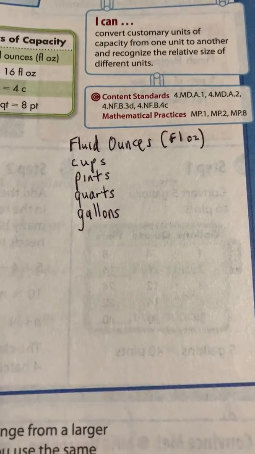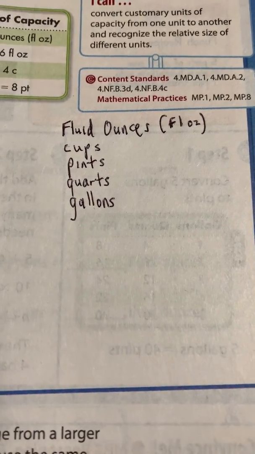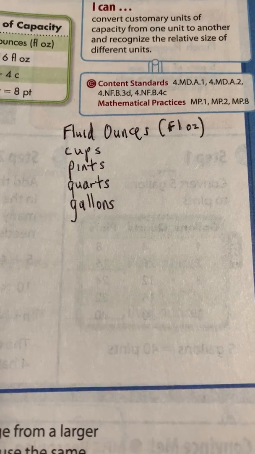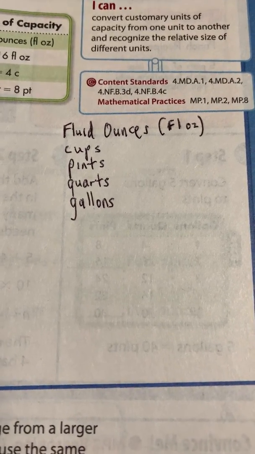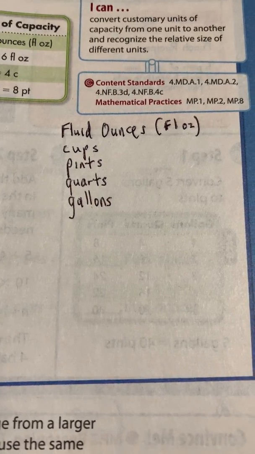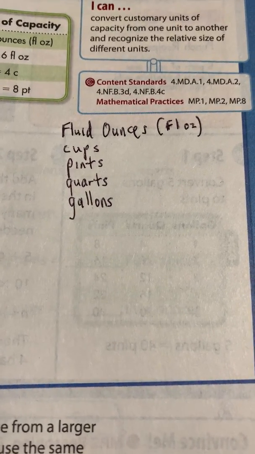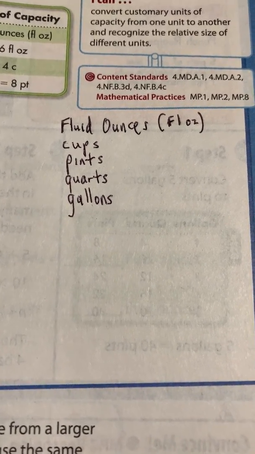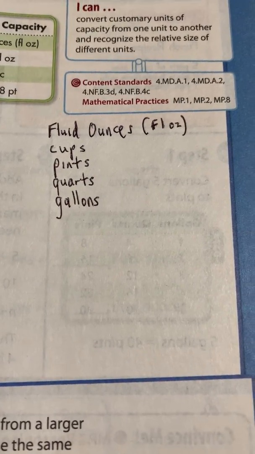And I put it in order here from smallest to largest. So fluid ounces is the smallest. It's abbreviated FL OZ. Then to get bigger, it's cups, then pints, then quarts, then gallons. Think of a gallon of milk that you might have in your refrigerator. That's the biggest. You should probably write this down so you have it.